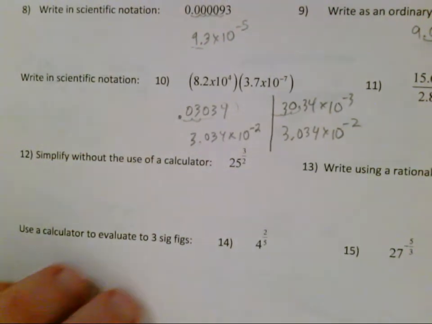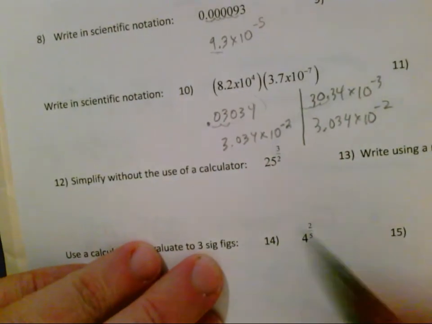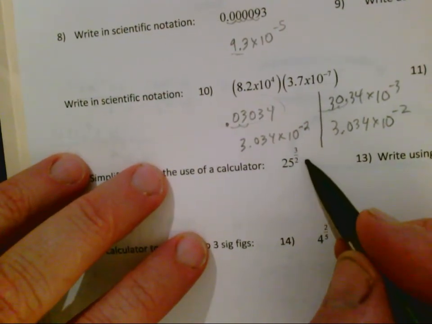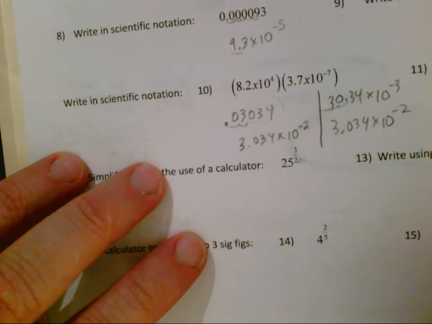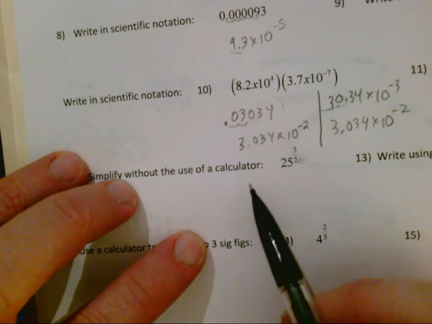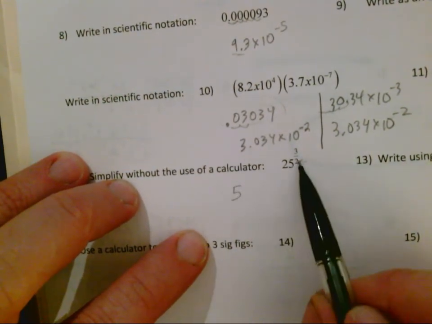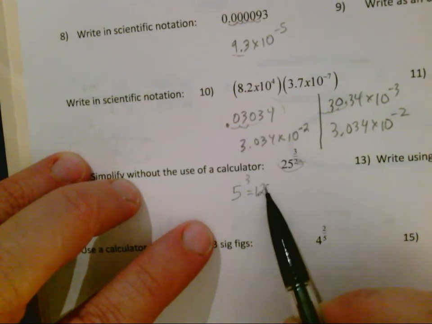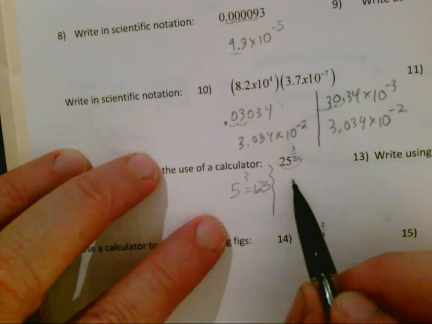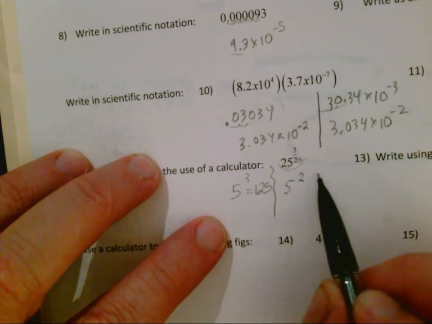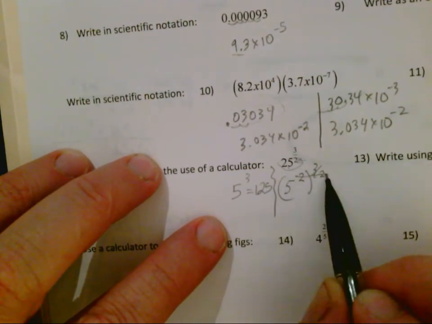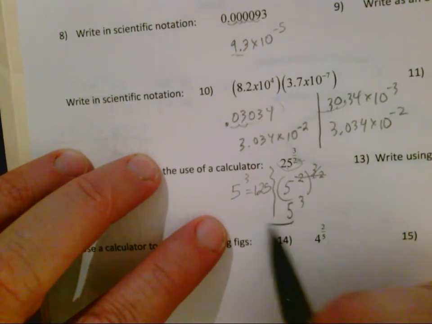Simplify without the use of a calculator. Two ways to do it. One is to know that this is the root and this is the power. So the square root of 25 is 5. Raised to the 3rd is 125. The other way would be to write this as 5 squared raised to the 3 halves. When you multiply a power to a power, you get 5 to the 3rd, which is also 125.